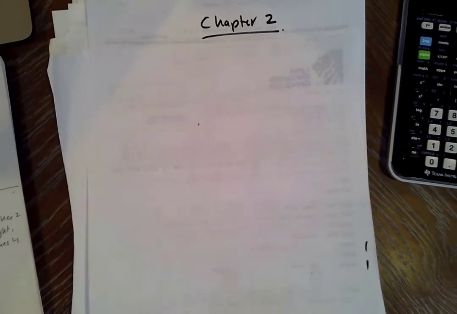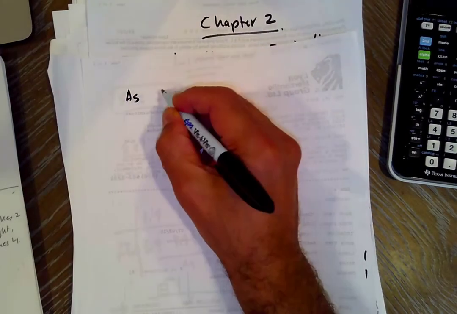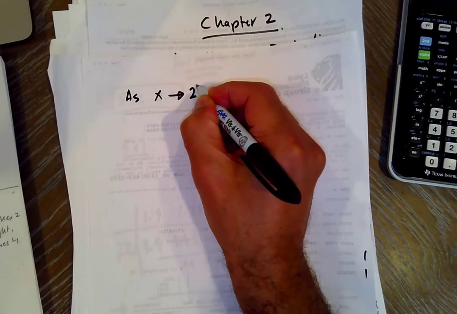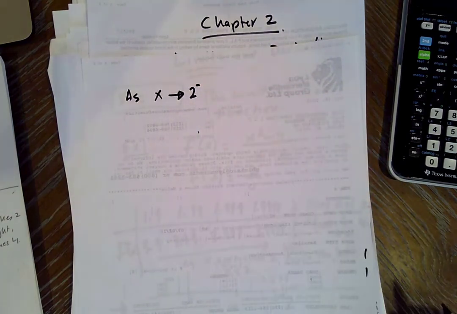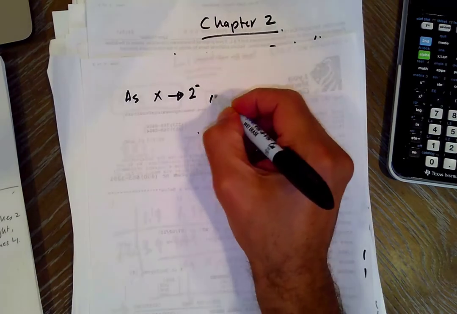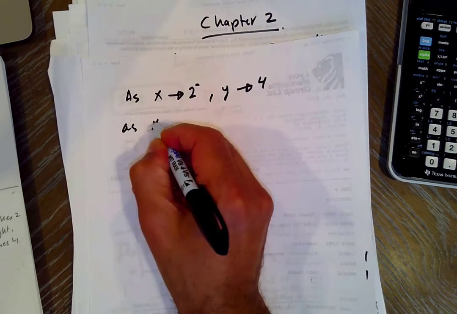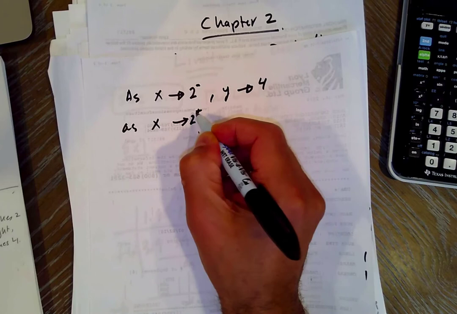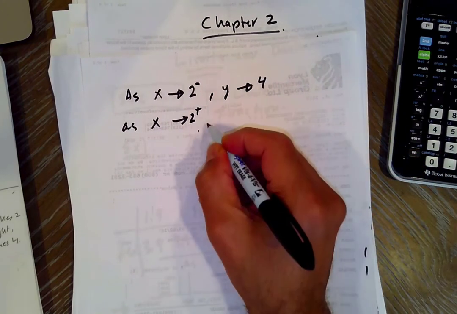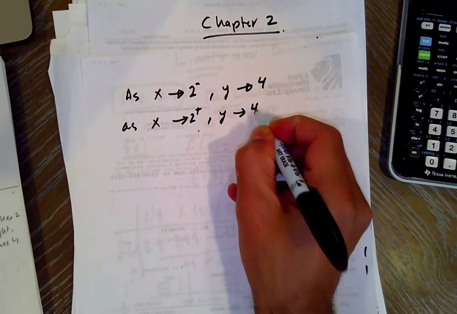So let me rewrite this. As x approaches 2, and we put a little minus here, that means it's coming closer to 2 from the left side, which means 1.9, 1.99, and so on, less than 2. Y approaches 4, and as x approaches 2 from the right, 2.1, 2.01, and so on, y is also approaching 4.